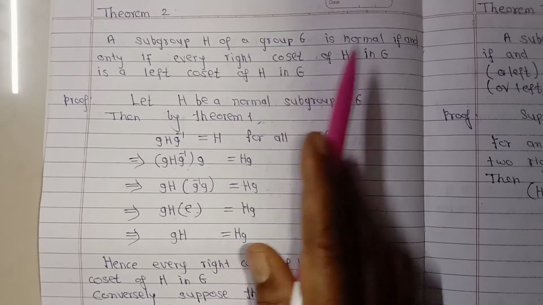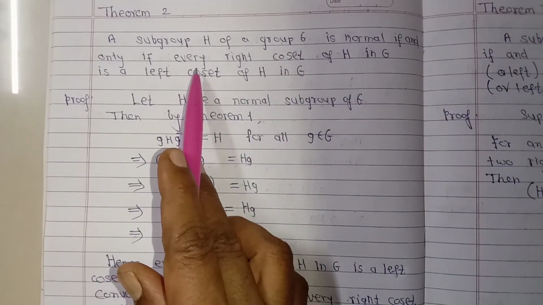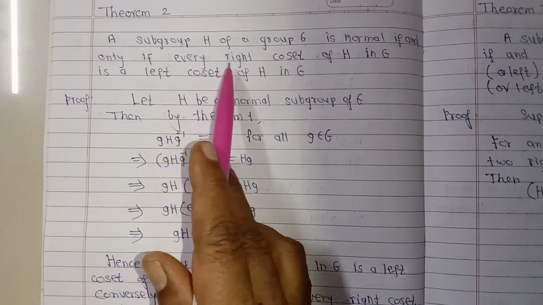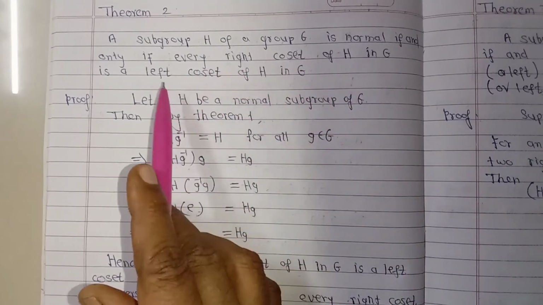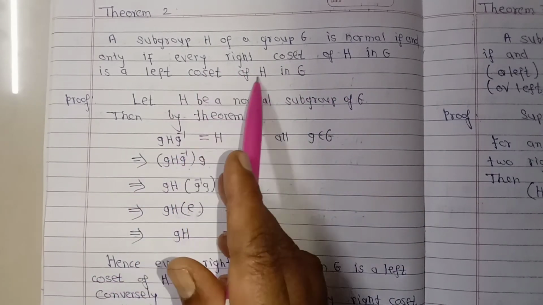That means a subgroup H of a group G is normal if and only if every right coset of H in G is a left coset of H in G.